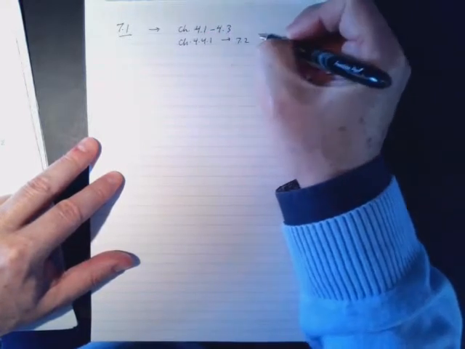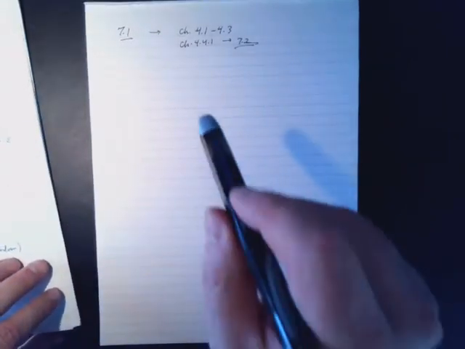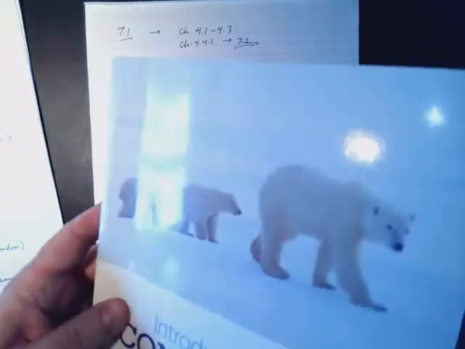I'll do that in the next lecture. That'll take a bit more explaining. So here we go, chapters 4.1, 4.3. Let's have a look at the textbook here, just to scout out what we're going to cover.